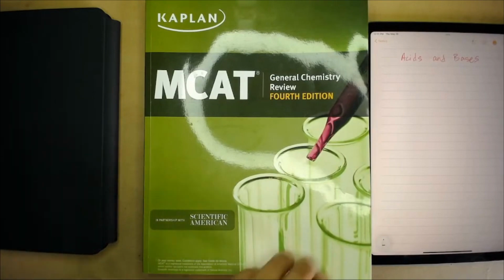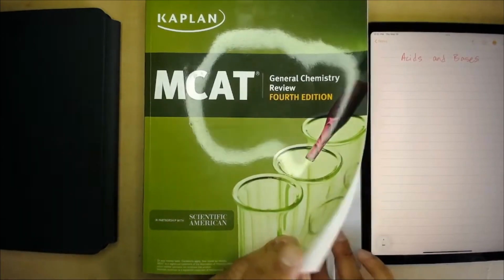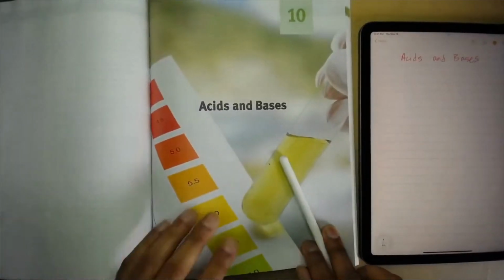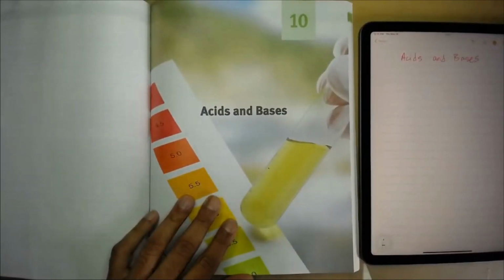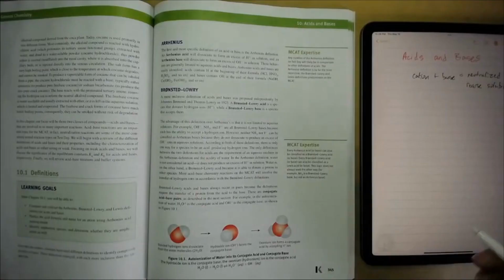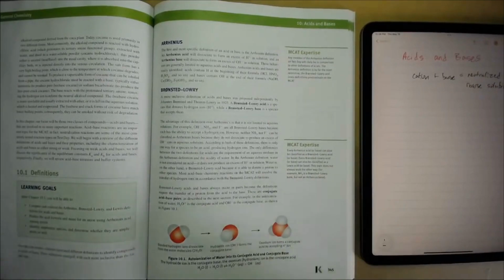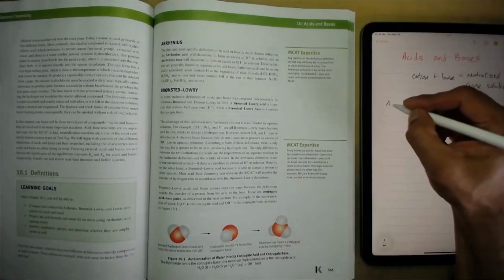We're in the General Chemistry Review, Chapter 10, Acids and Bases. Definitions. Over the last century, chemists have used different definitions to identify compounds as acids or bases. Three definitions emerged, with each more inclusive than the former one. Arrhenius.